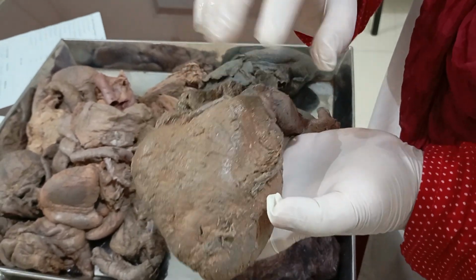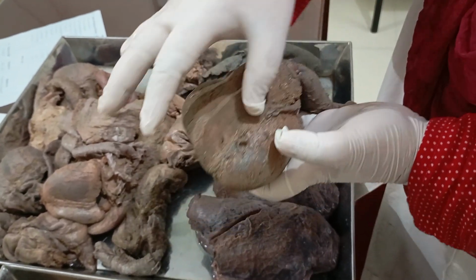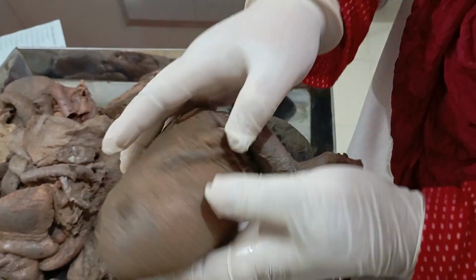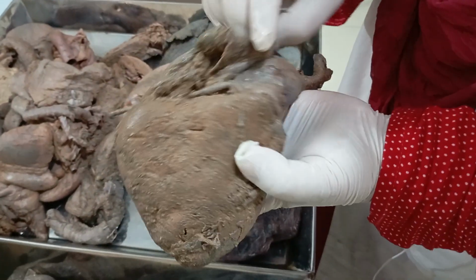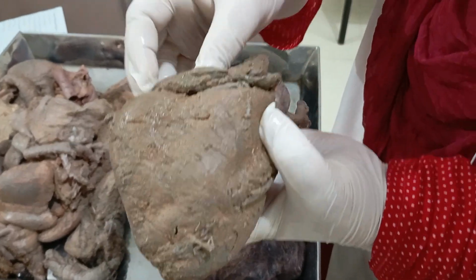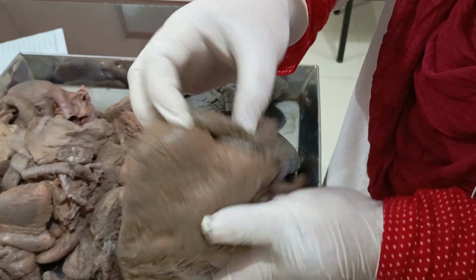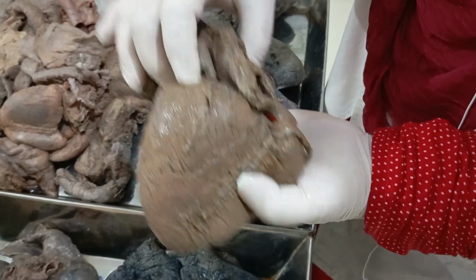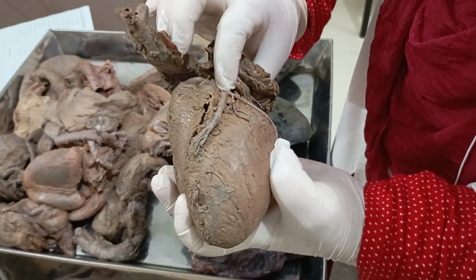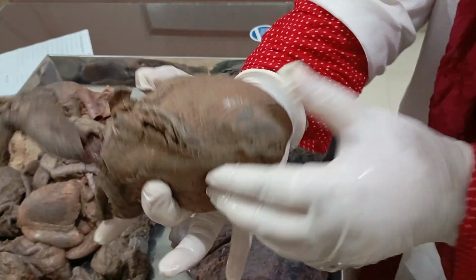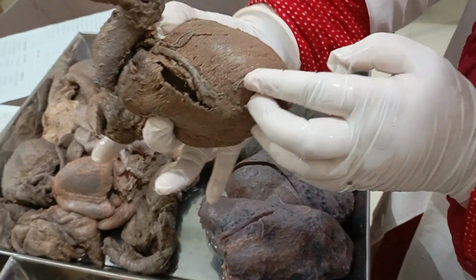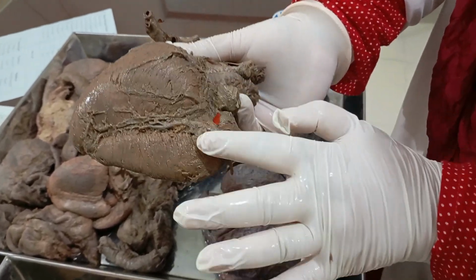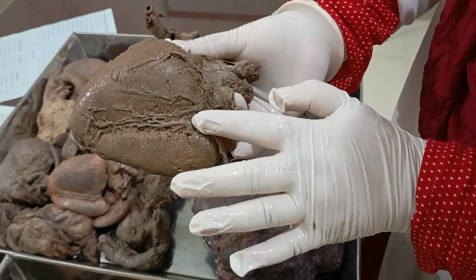Now the grooves of the heart: one groove is the anterior interventricular groove, one is the posterior interventricular groove, and another groove is the coronary sulcus. This is the anterior part of the coronary sulcus, this is the posterior part of the coronary sulcus, and it ends here. It is actually a C-shaped groove. The posterior part lodges the coronary sinus, which is the largest vein of the heart.